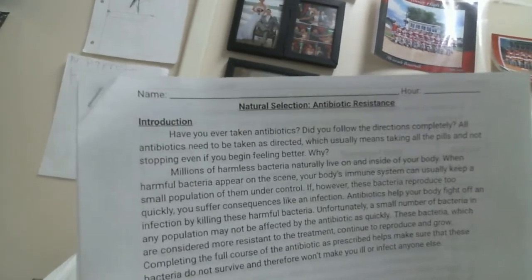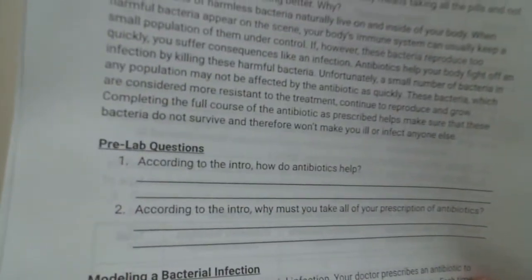First thing you need to do is read the introduction because there's 2 questions you need to answer about bacteria and antibiotics, because that is what the lab is about today: seeing how resistant bacteria are to certain antibiotics and how that will affect them in the long run in terms of natural selection. It is their ability to be resistant to certain drugs and mutate that resistance that makes them a perfect candidate for natural selection to choose which ones are more fit to survive than others, because our drugs don't work on them anymore. So we're going to take a look at that today.